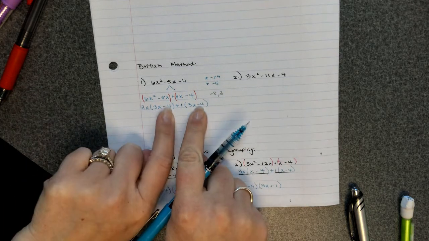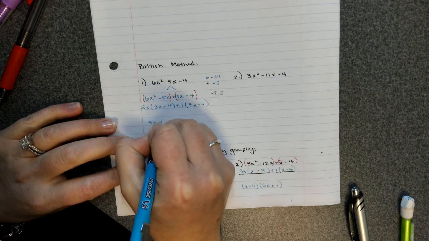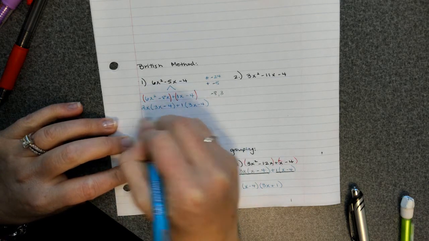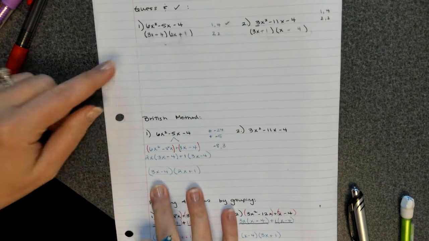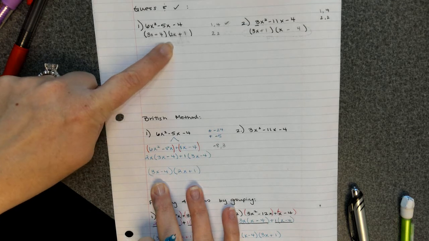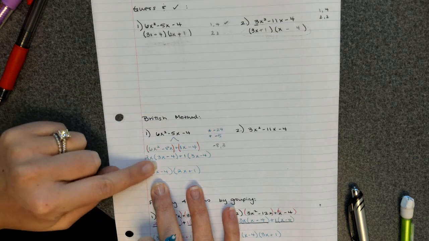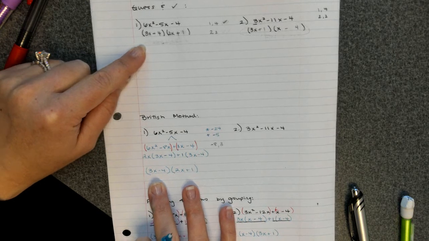Then you have those parentheses that are matching, so that's our greatest common factor that we pull out front. And what's left is 2x plus 1. You'll notice that this is the answer we got up here. 3x minus 4 times 2x plus 1. We didn't have to do all this work in between because we just had to FOIL it and make sure that it worked, which we did.